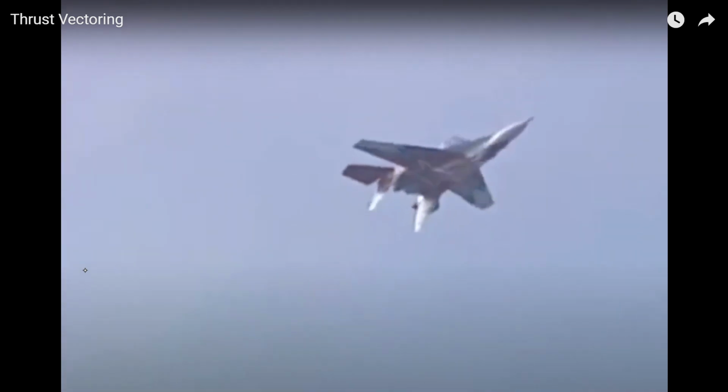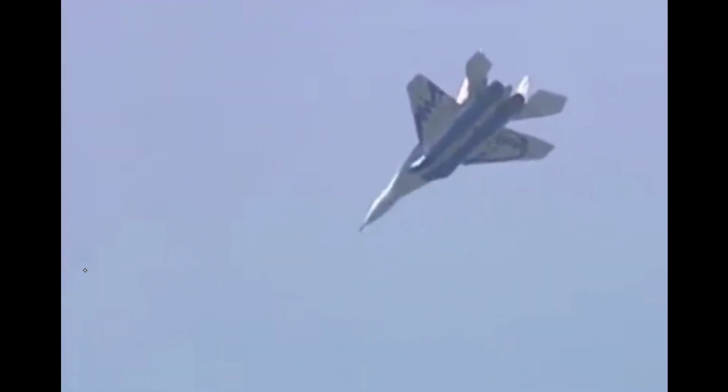I haven't sat in a fighter jet, so I can't really, but I assume so, yeah. Well, I think it would be more like a computer-based program.